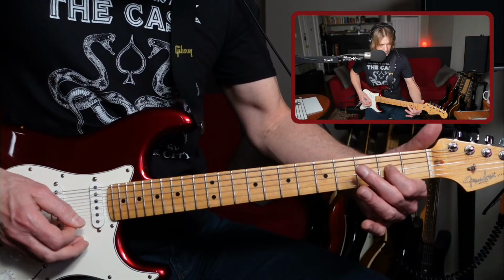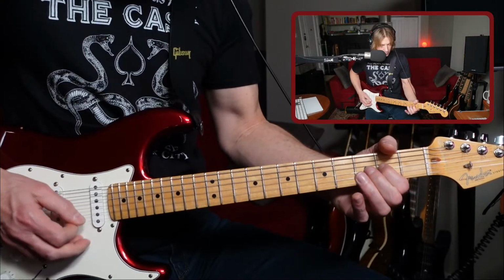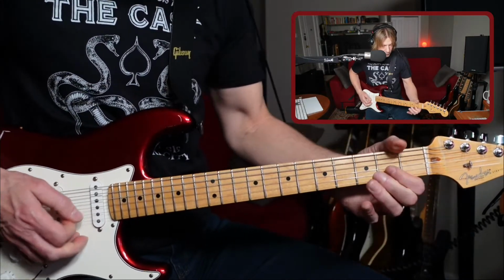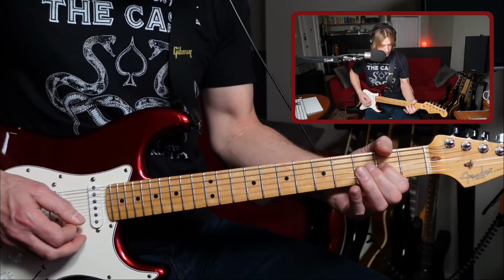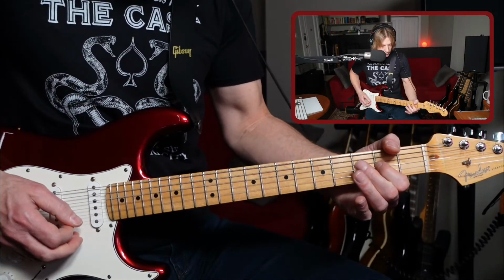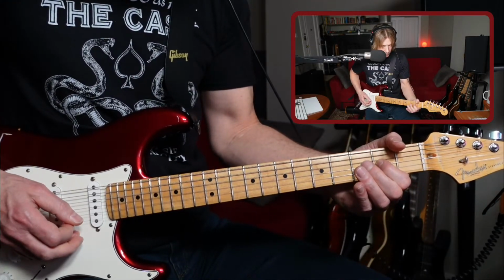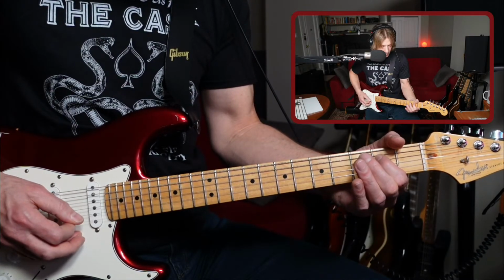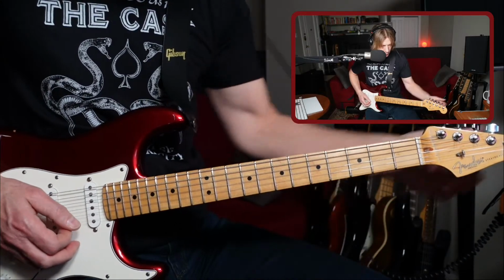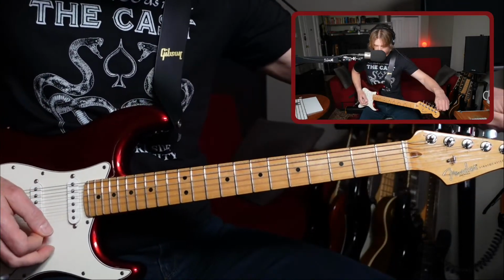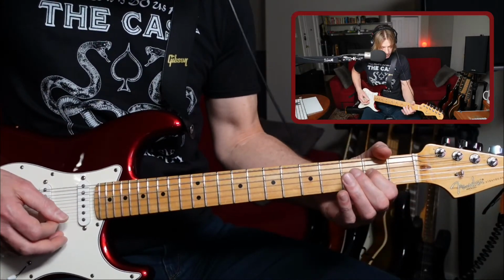How's that? A little flat? No, it's too sharp. Oops. Hold on. Close enough there for rock and roll. Can't get my guitar in tune here. Let me use a tuner. There we go.